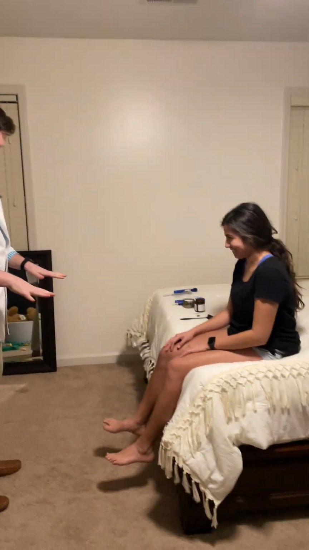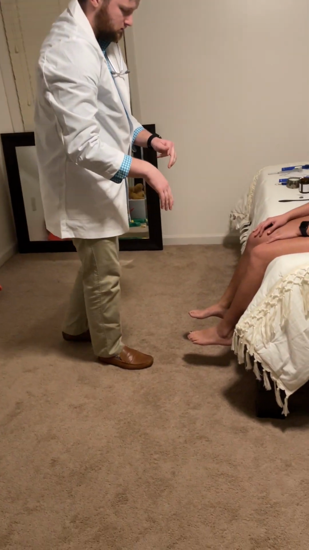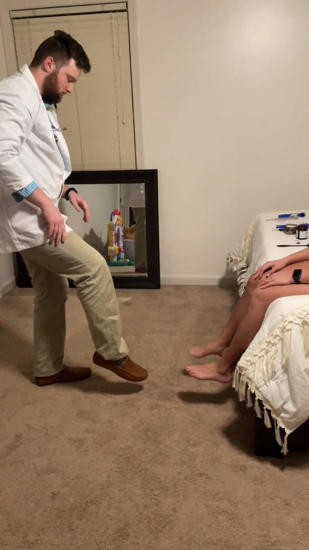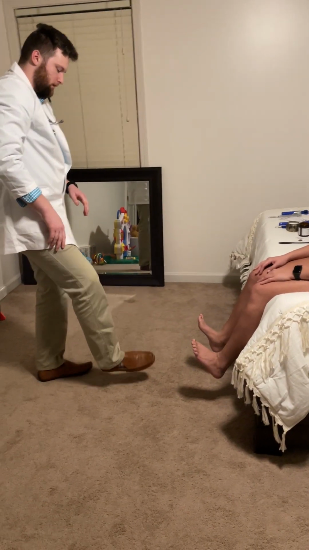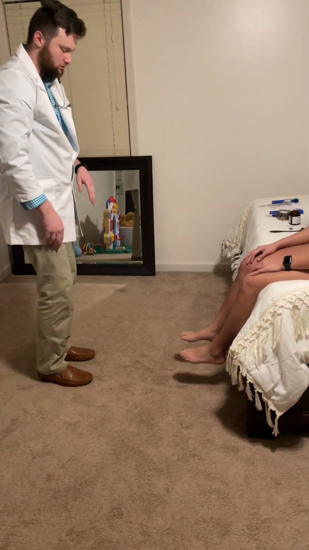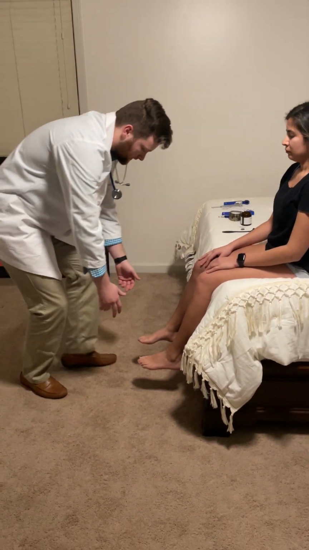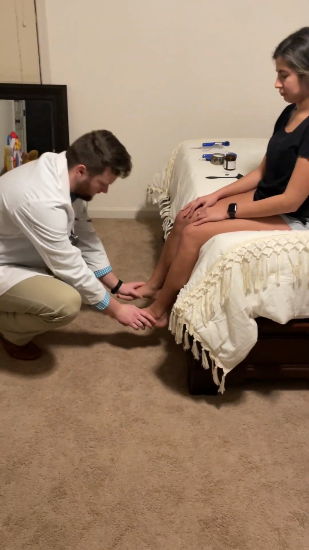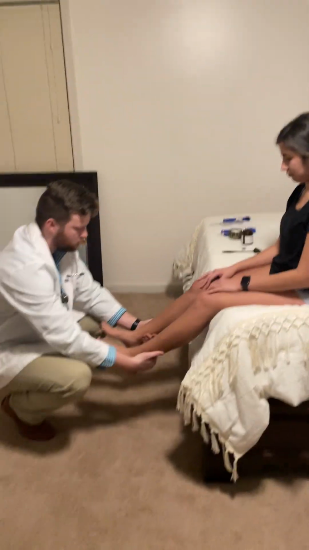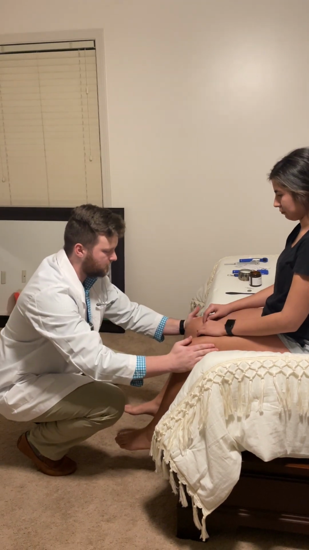Sorry, out, which is abduct. In is adduct. And then we're going to do range of motion of the ankles. So plantar flex down, dorsiflex up, inversion. Here you go. Eversion. And then you're going to do rotation for me. Okay, perfect. Then we're going to do the strength of the ankles. So go up, 5 out of 5, strength, 5 out of 5. Do strength of the knees. So pull in, 5 out of 5, push out, 5 out of 5. And the hips, push in, 5 out of 5, and 5 out of 5.